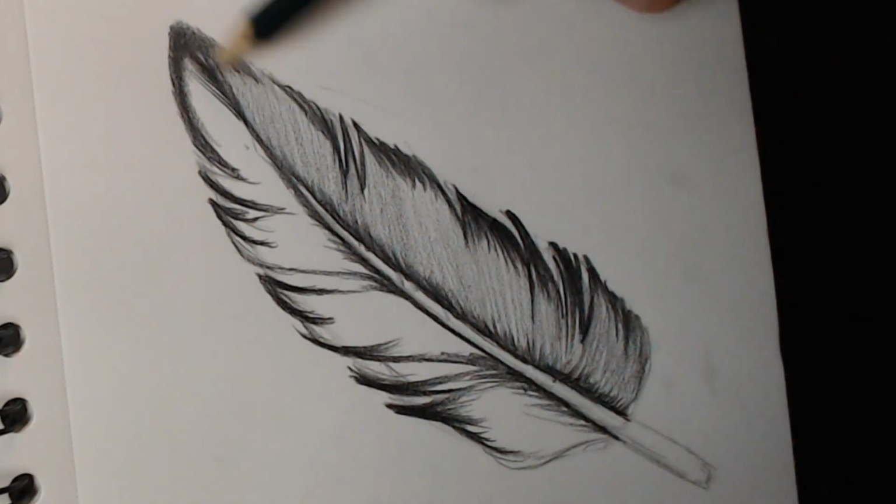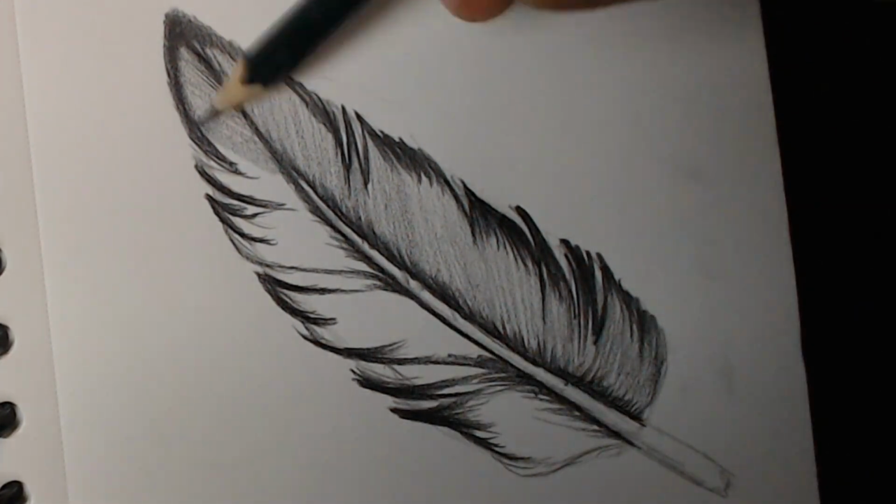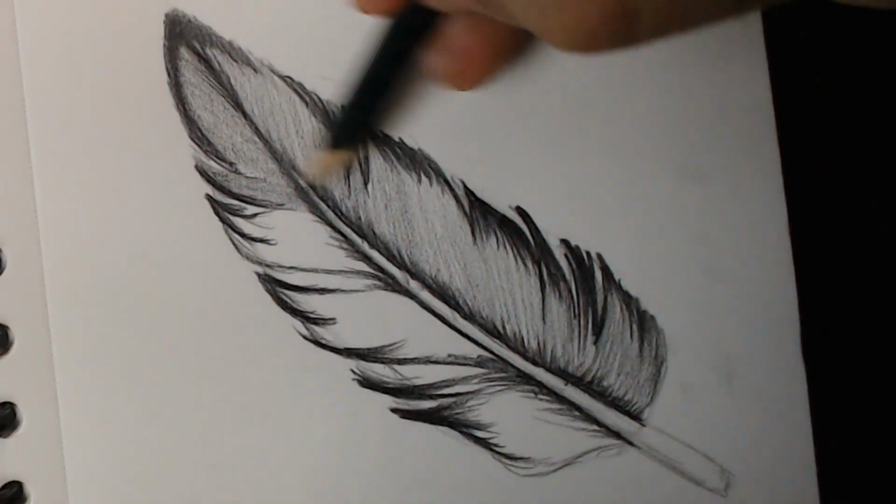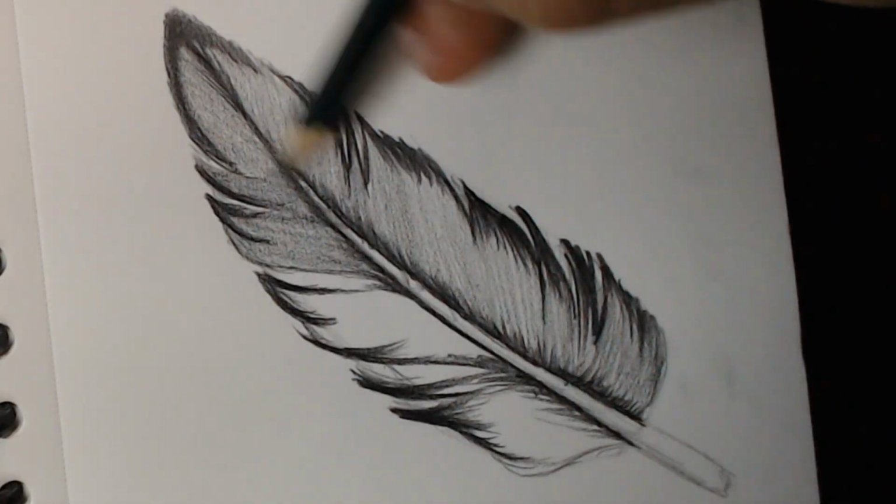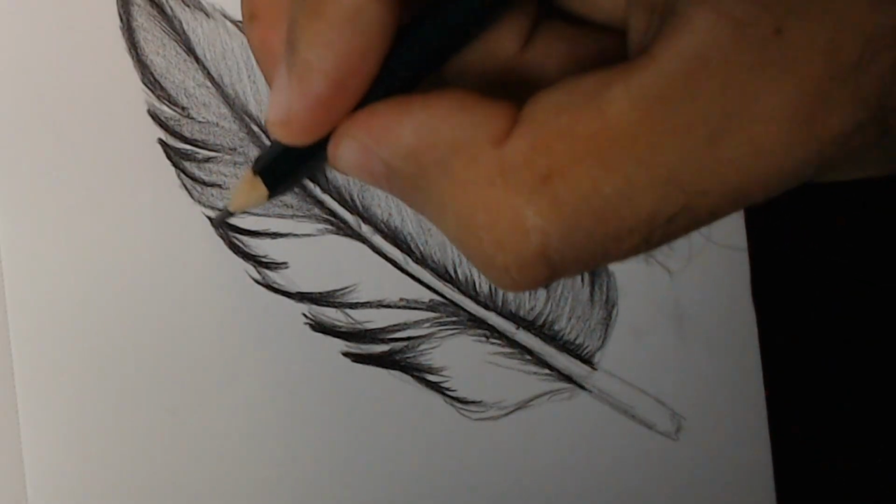Now on the left side. Here there will be a big opening.